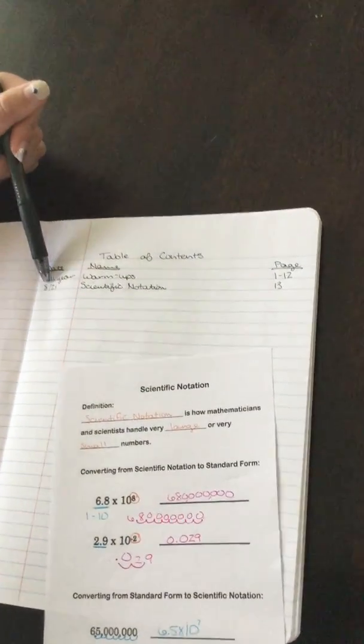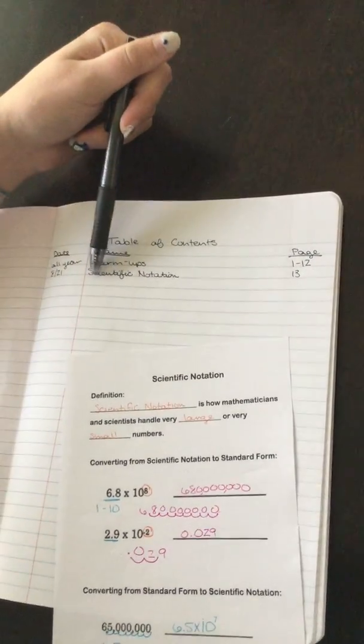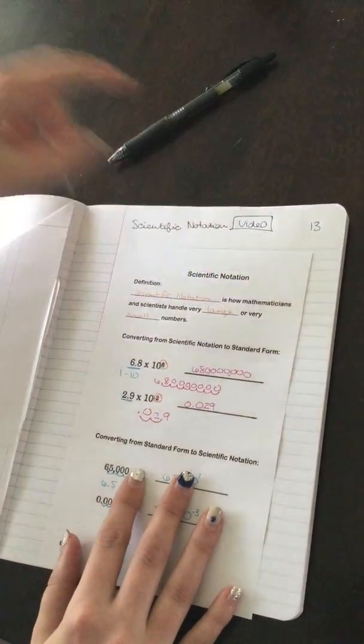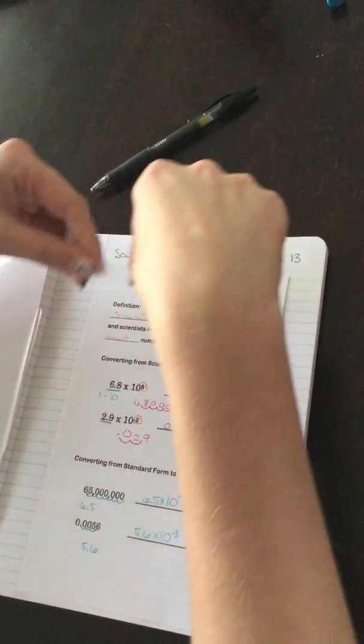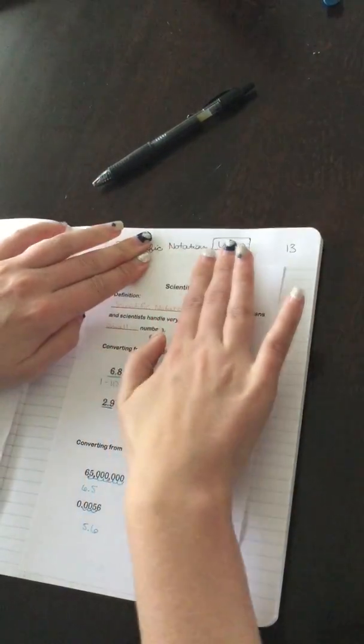Okay. When you're done with that, go ahead and grab your ISN. The date is 8/21. These are your scientific notation notes, and those are going to go on page 13. So find your divider. Make sure you label at the top that this is a video so you can go back and reference it later. And then just tape or glue that in to your ISN.